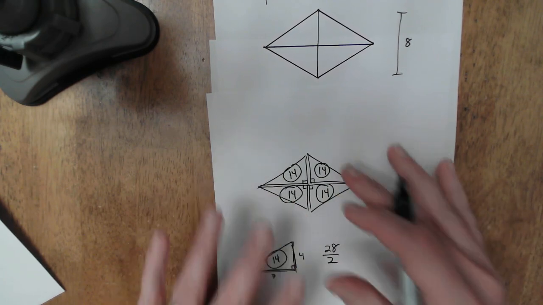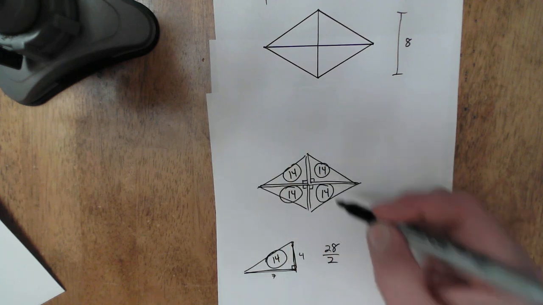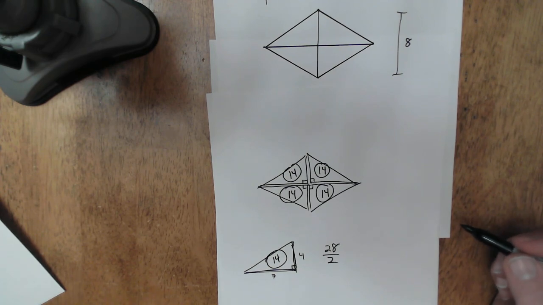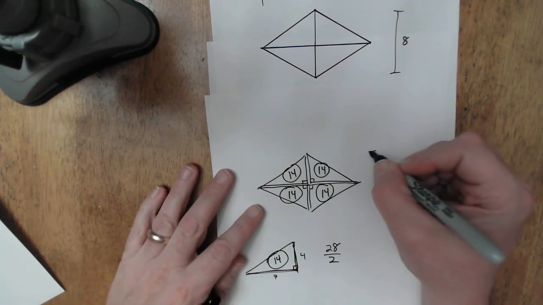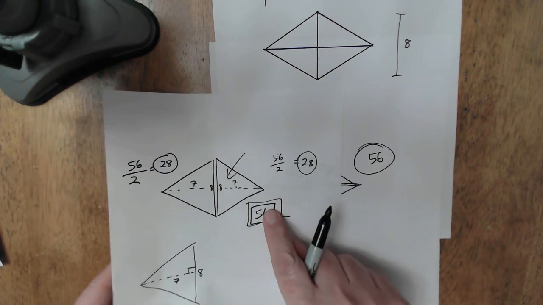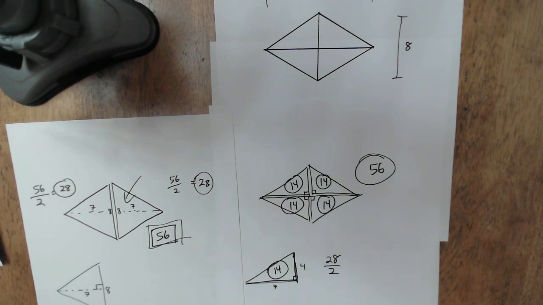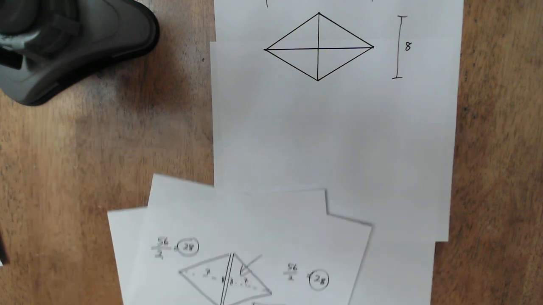You can do this with a rhombus. You can't do this with a kite, but you can do this with a rhombus. So 14, 14, 14, 14. If I add all those together, I end up getting 56. Wait a minute, that sounds familiar. 56, 56. The area of the rhombus, we've now proved it two different ways with triangles. The area of the rhombus is 56.